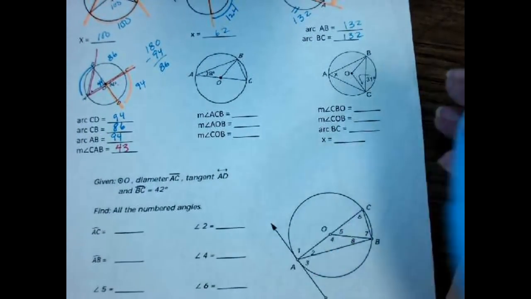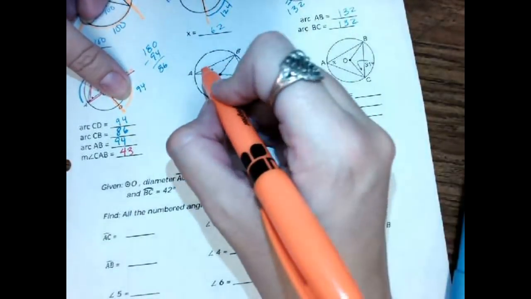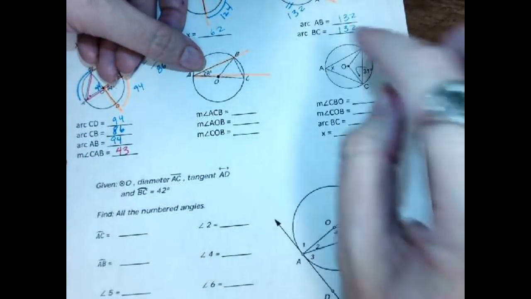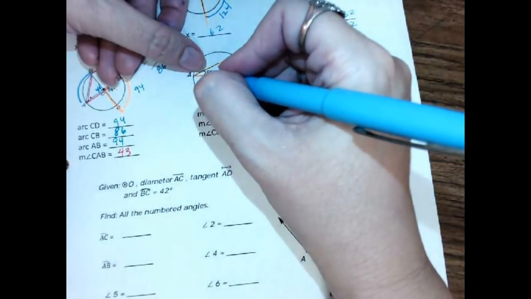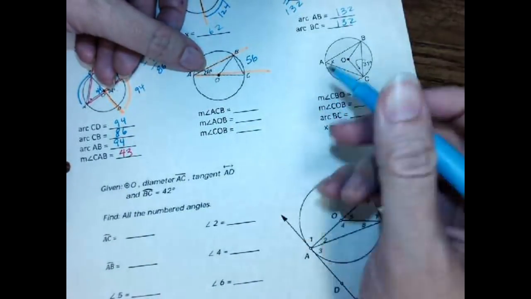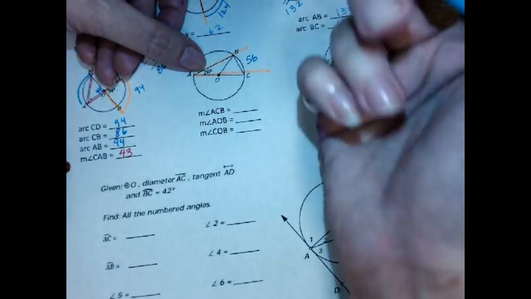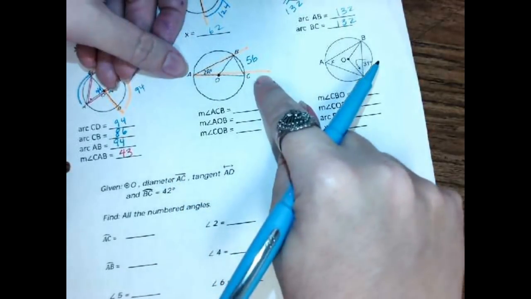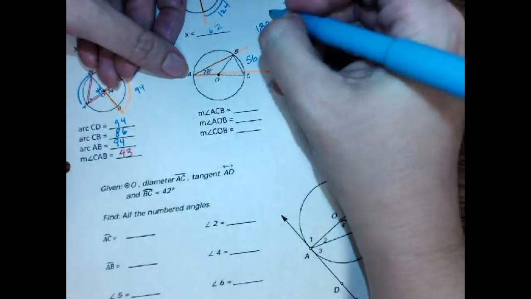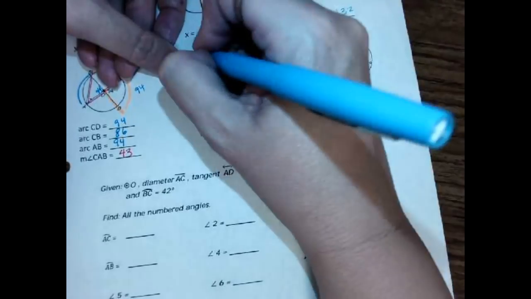Okay, the next one, we're still dealing with central and inscribed angles. And it gives me this angle first, which is an inscribed angle. So this angle is half of this arc out here. So if I take 28 times 2, I get this arc is 56. Then I also know that this is half of the circle, so I can do 180 minus 56 and get that this is 124, for this part here.